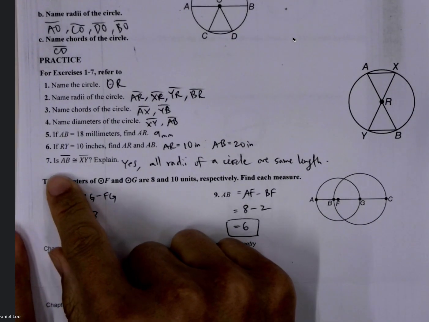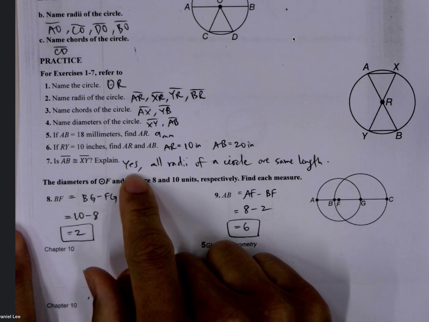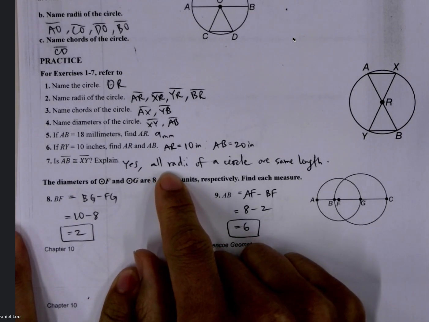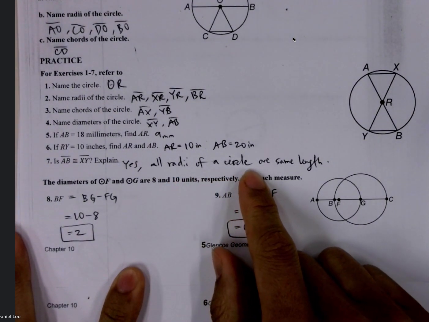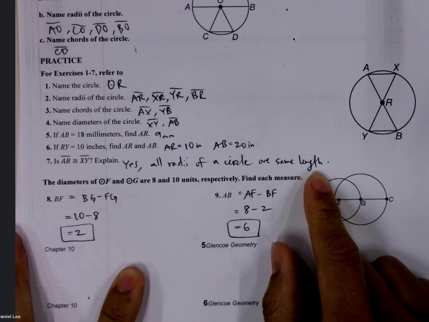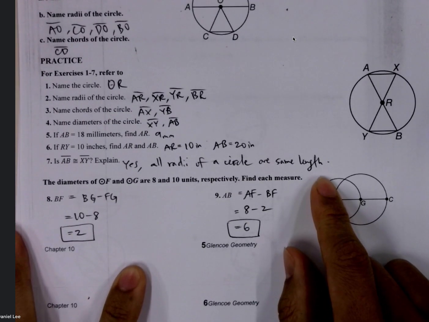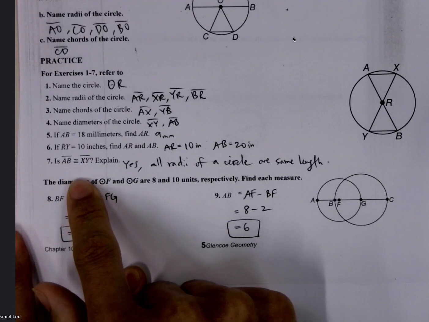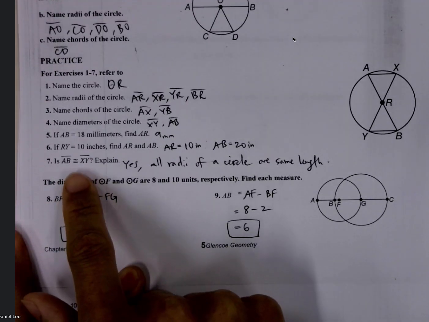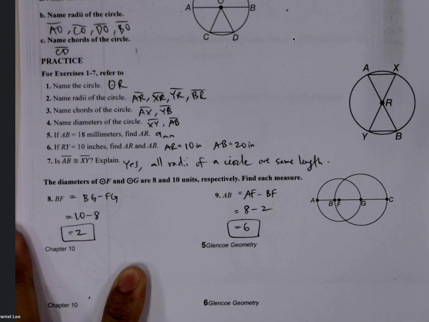Number 7 is a little bit tricky because you have to explain, but we know that in a circle, all radii of that circle have the same length. And if all radii of the circle have the same length, then that means all diameters also have the same length. So that's why 7 is a yes.